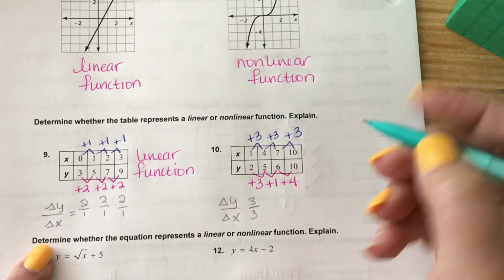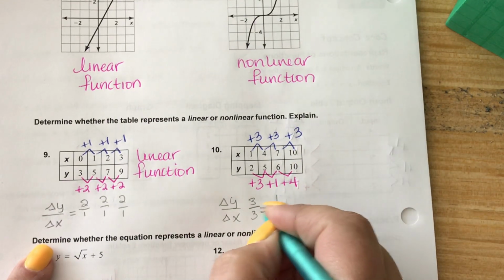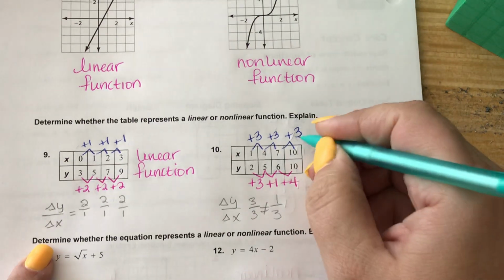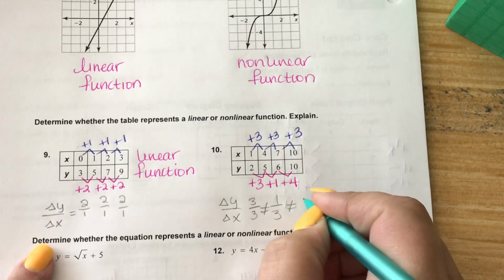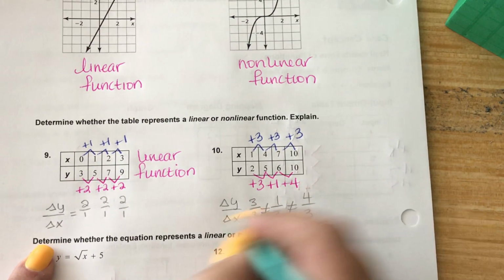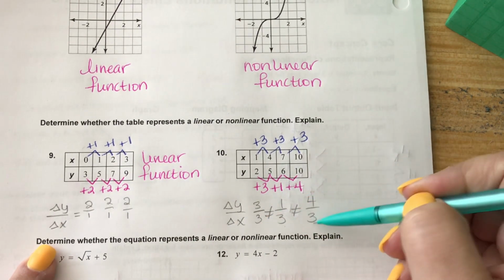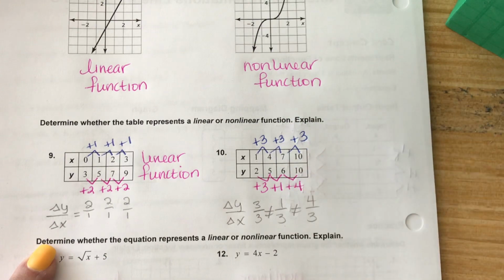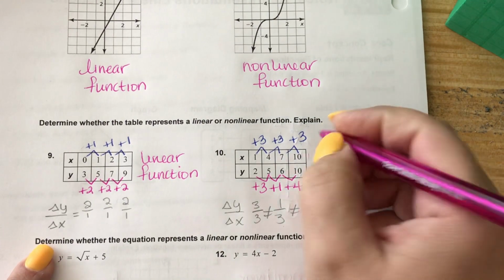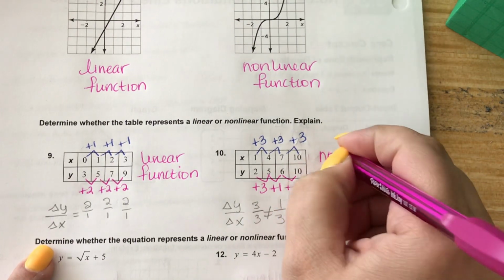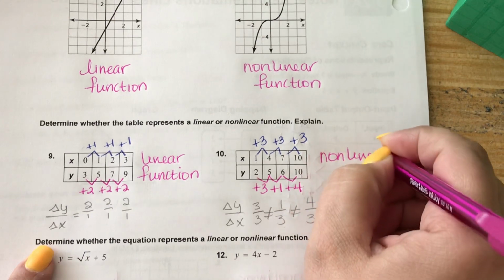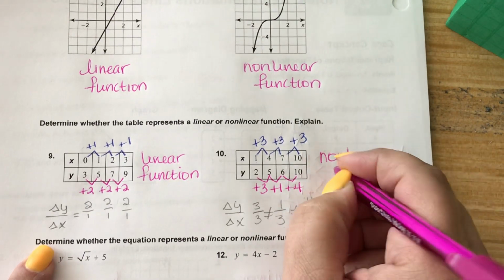This ratio is 1 over 3. That is not equal to the first one. And this one is 4 over 3, which is also not equal to either of those, right? So our change in y over the change in x is not the same. It's not a constant rate of change, okay? That makes that a nonlinear function.